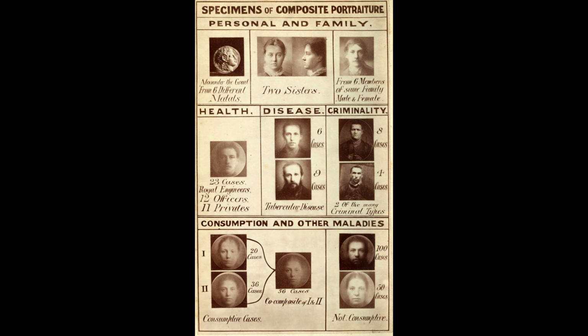That word is eugenics. Galton was profoundly shaped by his cousin Charles Darwin's On the Origin of Species, published in 1859. Where Darwin described natural selection operating across geological time, Galton asked a chilling question. What if human beings could accelerate that selection? What if society could be engineered to produce more people with desirable traits and fewer with undesirable ones? This composite portrait plate is eugenics made visual.